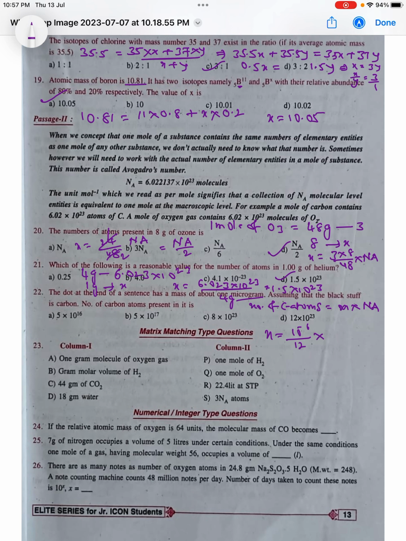So the number of atoms is asked, so we have to multiply with Avogadro number, 6.023 into 10 to the power 23, right? Then we'll get the number of atoms equal to 5 into 10 to the power 16. You have to simplify this. First one is the answer.